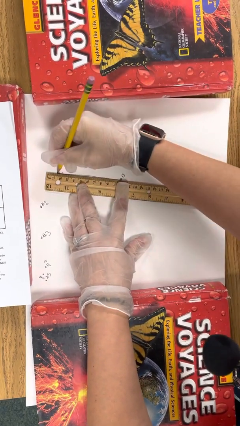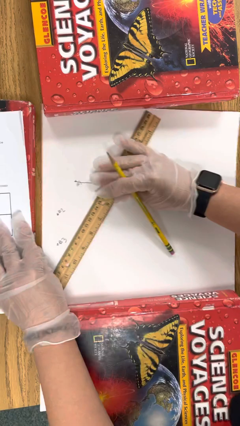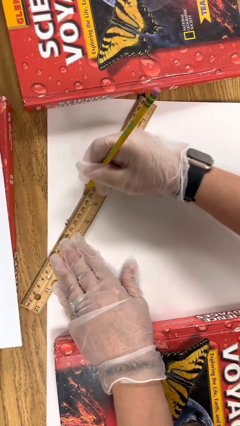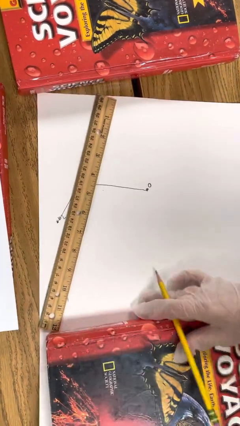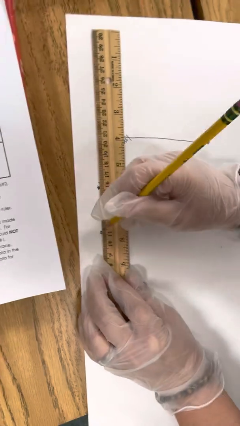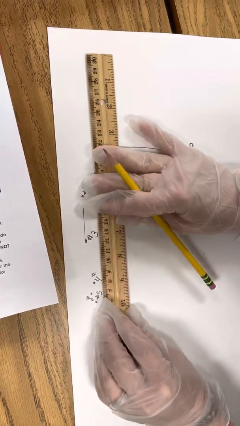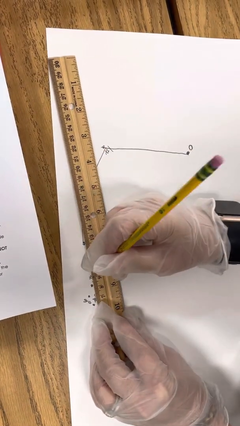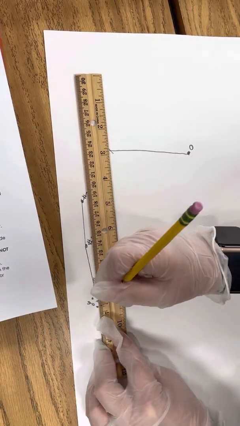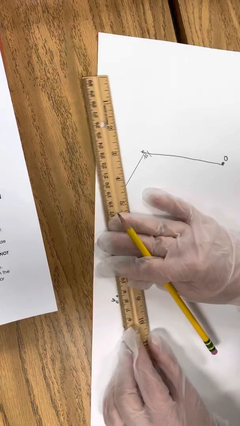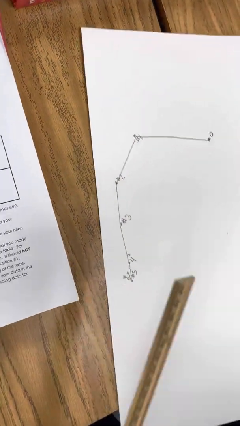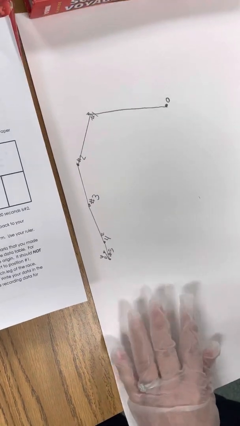Just take your ruler so you have pretty lines. Okay, 3 to 4. Let's try to use dot to dot. So 4 to 5 and 5 to 6, which didn't travel very far here. Okay, so now you have the path that your worm took.